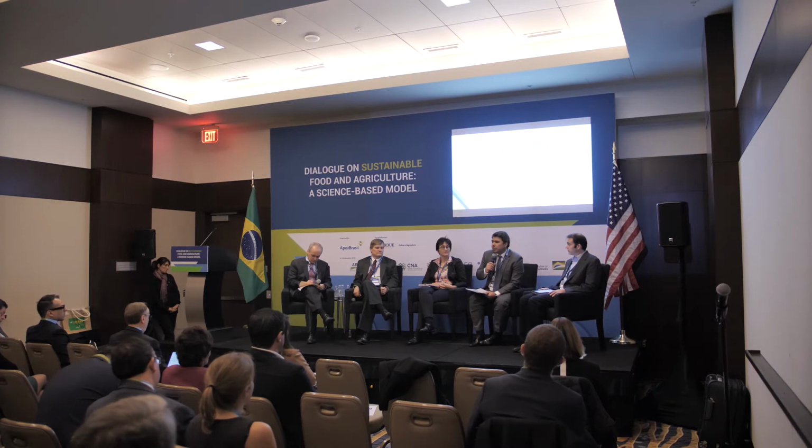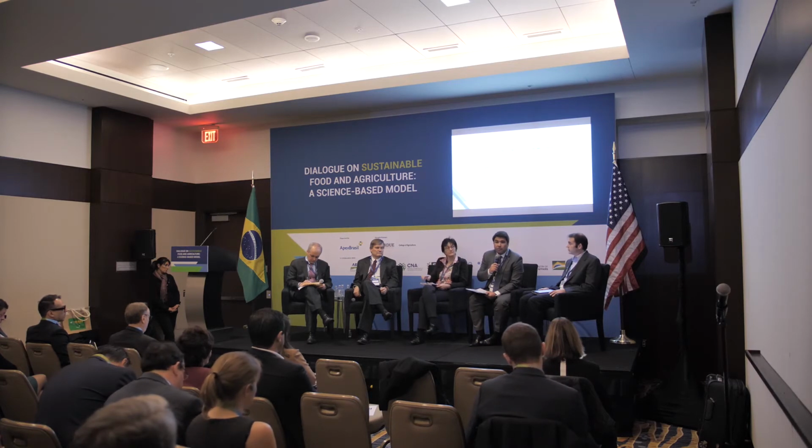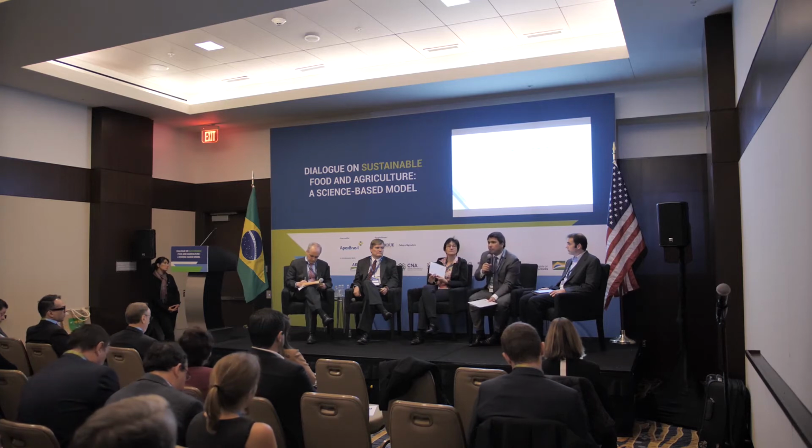The other major focus was the tropicalization of crops. So, for example, soybean in the 60s could only be cultivated in the southern part of Brazil, in Rio Grande do Sul. And nowadays, as we have transformed the soybean plant, we can plant soybean close to the line of the equator. And the third part, Brazil invested heavily in a huge platform of sustainable agricultural practices.